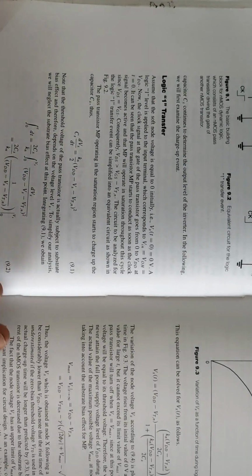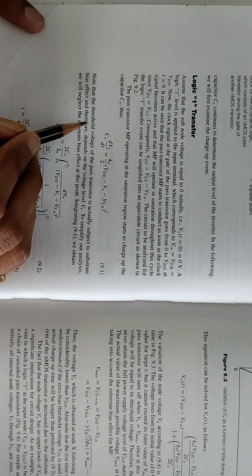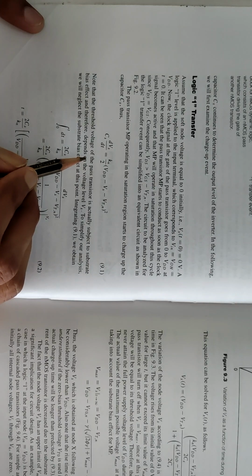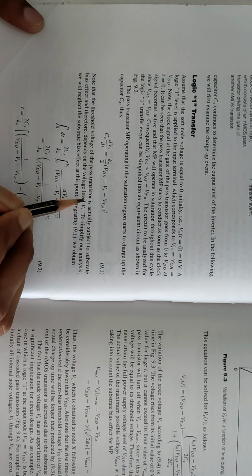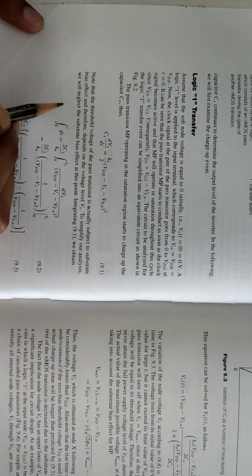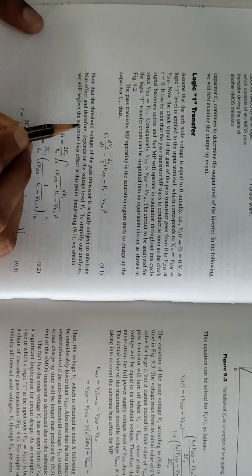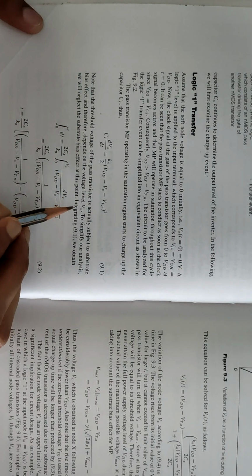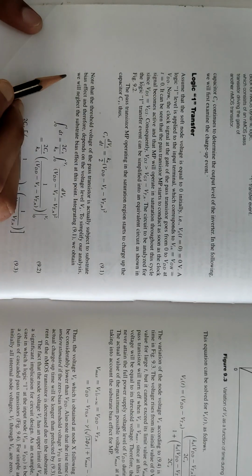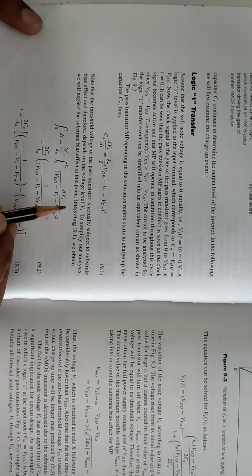Note that the threshold voltage of the pass transistor is subject to the substrate bias effect and therefore depends on the voltage level Vx. To simplify our analysis, we will neglect the substrate bias effect at this point.